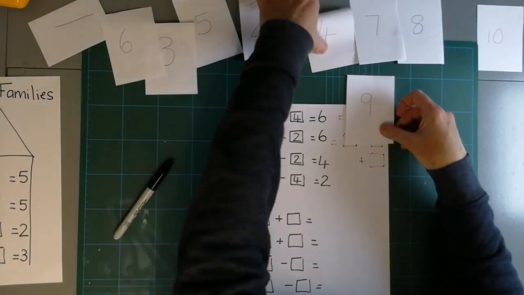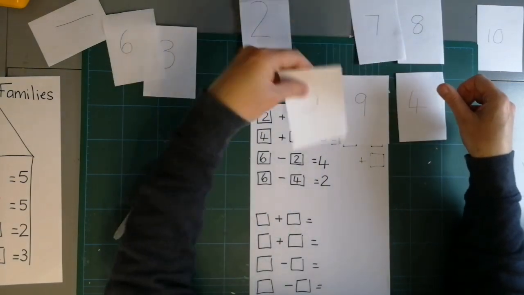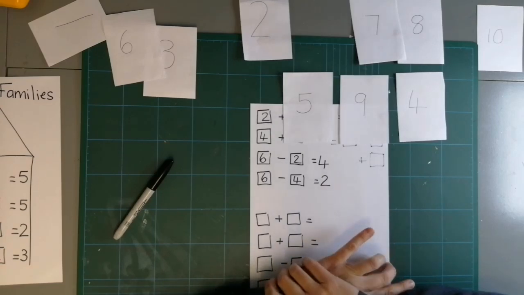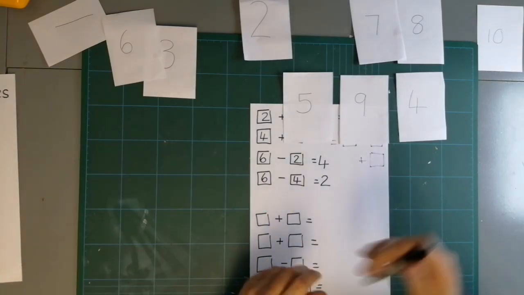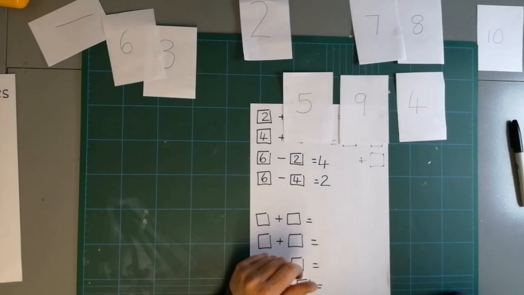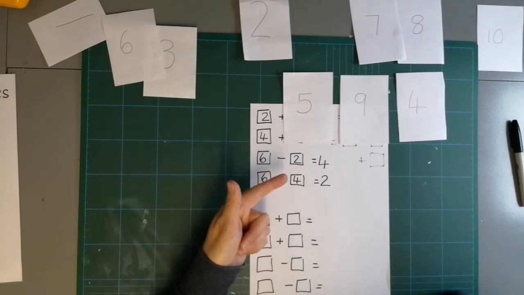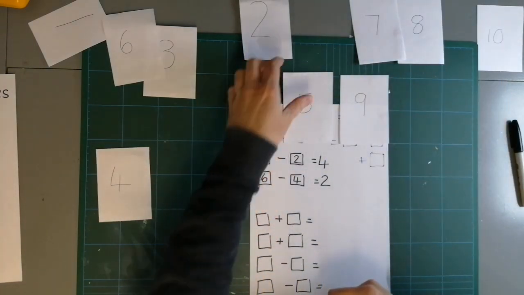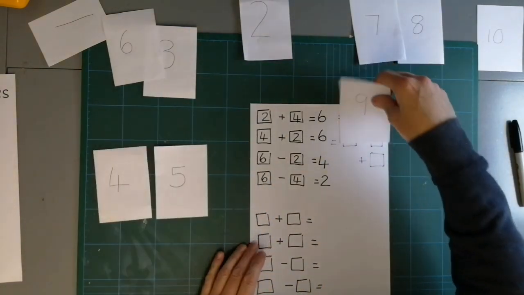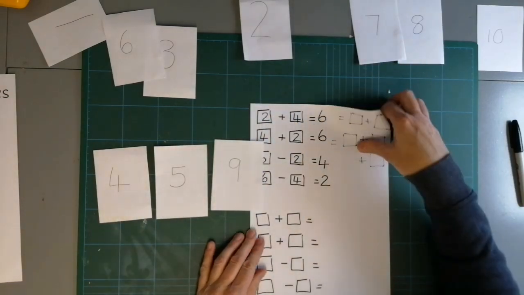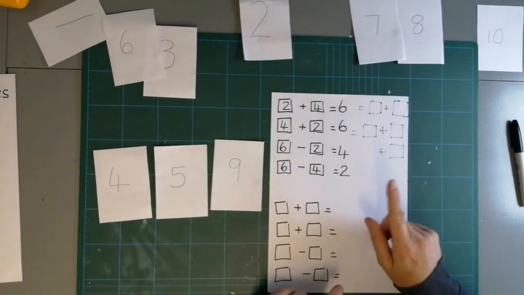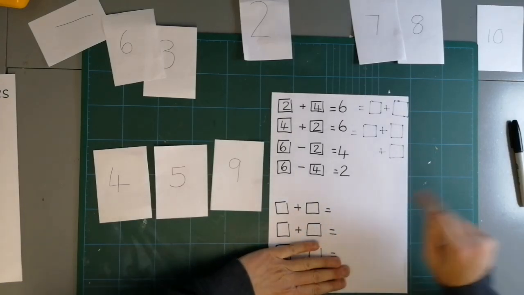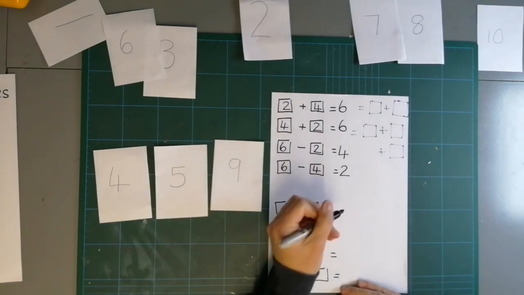I'm going to bring in 9, 4 and 5. So the first thing I've got to do, I've got to put them in order of size, haven't I? So if we count to 10, and we're going to think about which number we say first. 1, 2, 3, 4, 5. So 9 must be last, isn't it? So what do we remember? What do we know straight away? That the biggest number in an adding up sum is going to be at the end. So I'm going to fill in that 9 straight away.